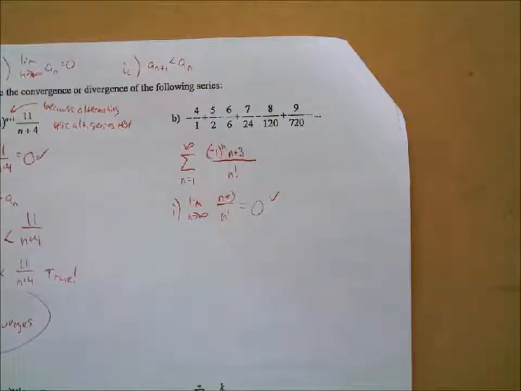I don't really understand how that goes to 0. So you have n plus 3. Imagine plugging infinity in here. You're going to have infinity plus 3 on the top. And then you're going to have infinity times infinity minus 1 times infinity minus 2 times infinity minus 3, dot, dot, dot, all the way down to 3, 2, 1. It's going to be ginormous in the denominator.